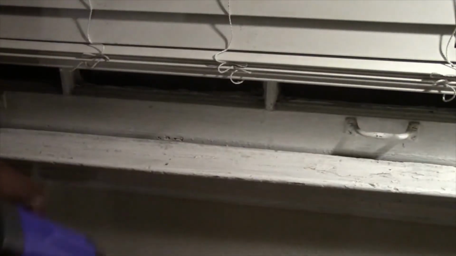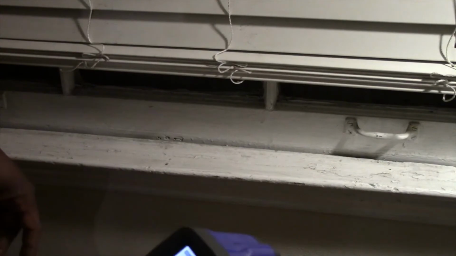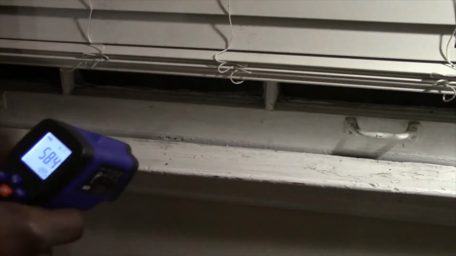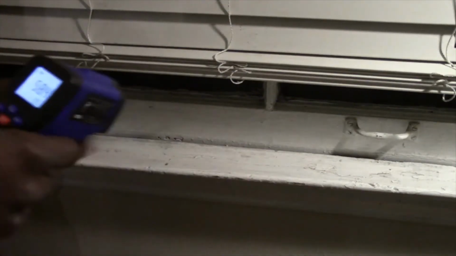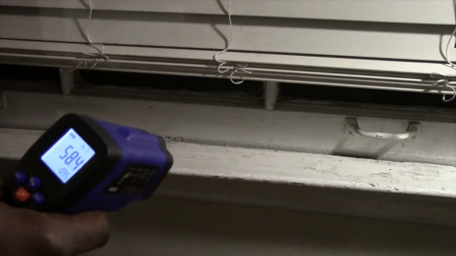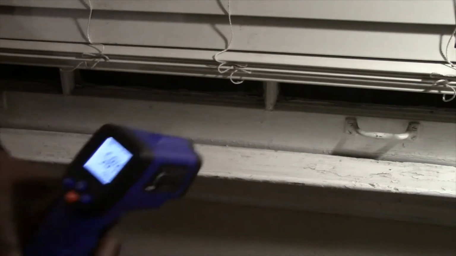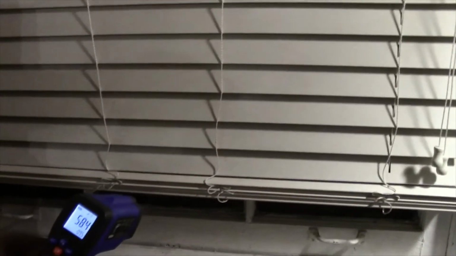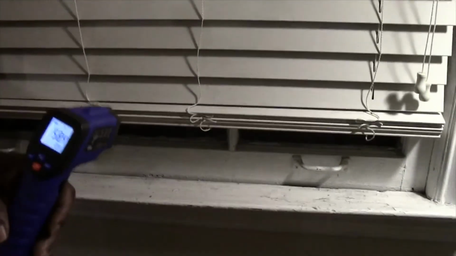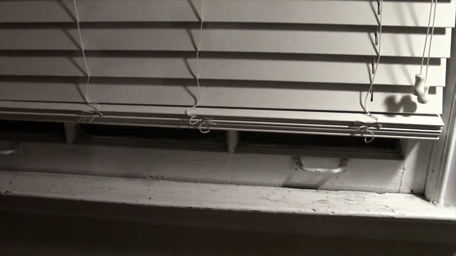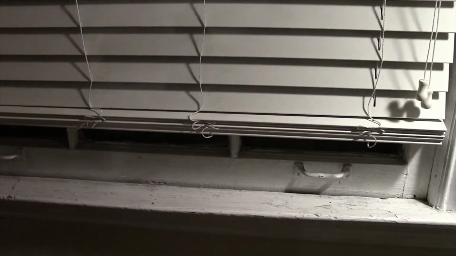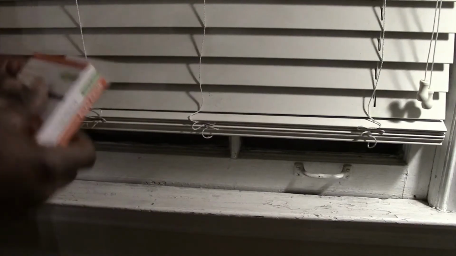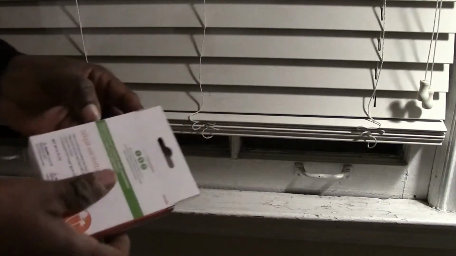So really, you're talking about almost a 4 to 5 degree swing, and so definitely applying some rope caulk here would help. And then the second thing we'll do is apply a window kit to this window. All right, so let's do the rope caulk. I just have my rope caulk here. I'm just going to take it out.